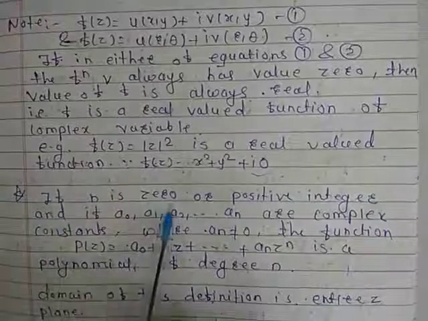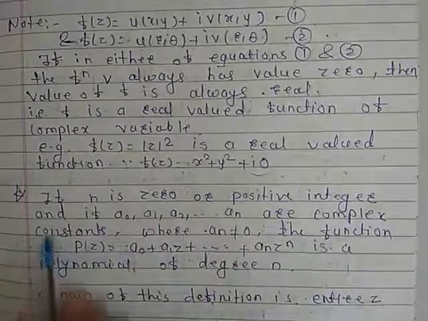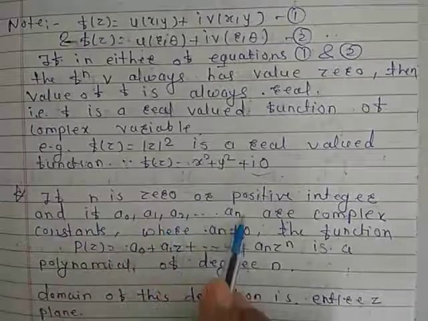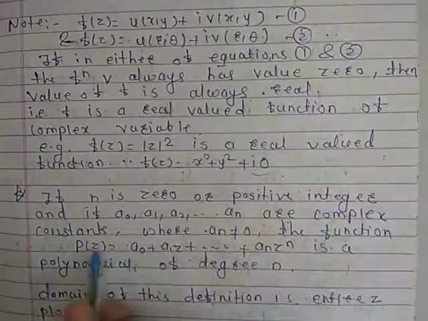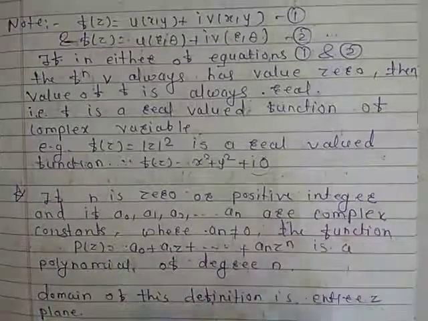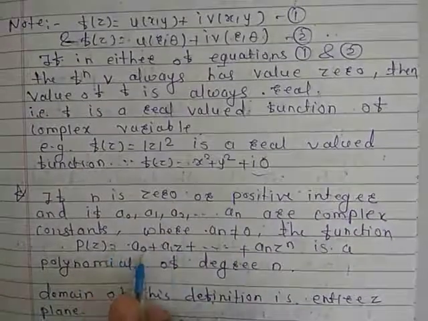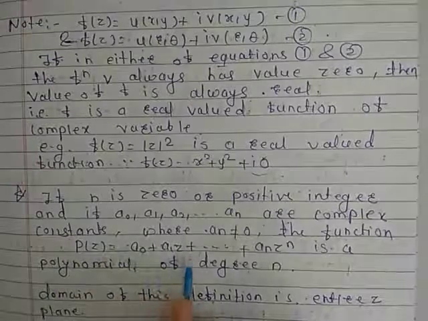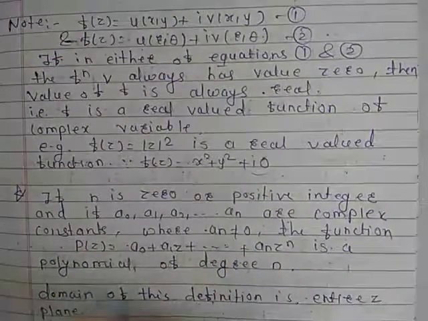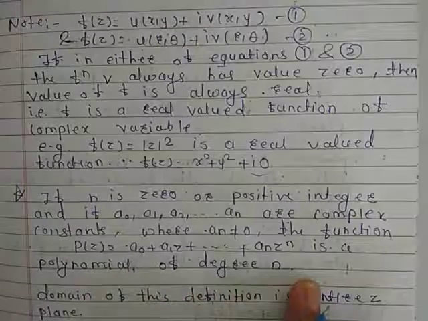Next, if n is 0 or a positive integer, and if a0, a1, a2 and so on up to an are complex constants where an is not equal to 0, the function p of z is equal to a0 plus a1 z plus and so on plus an z raised to n is a polynomial of degree n.